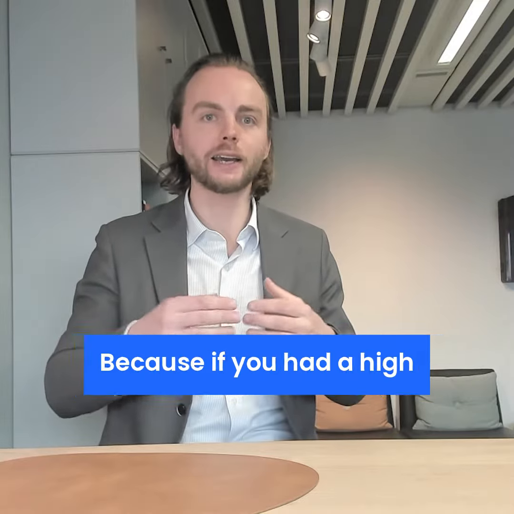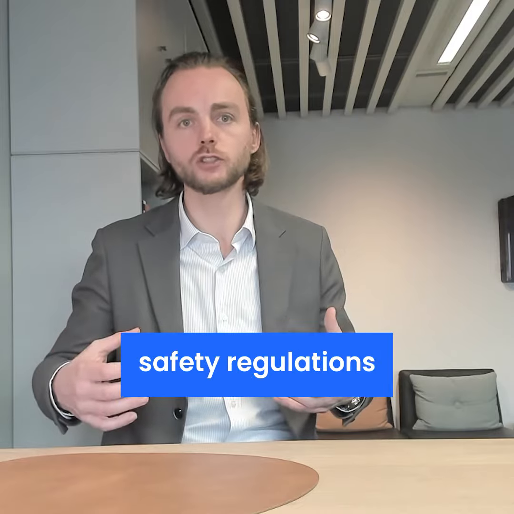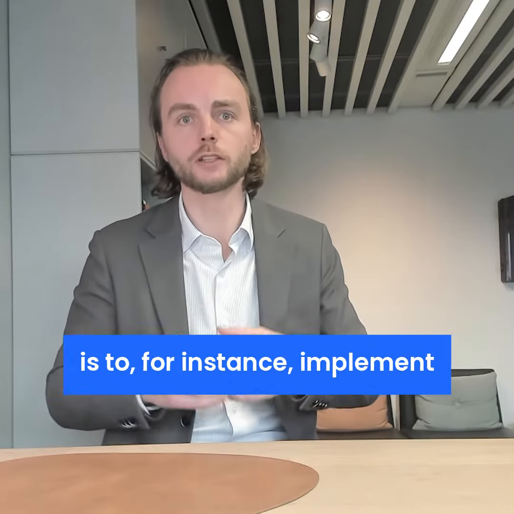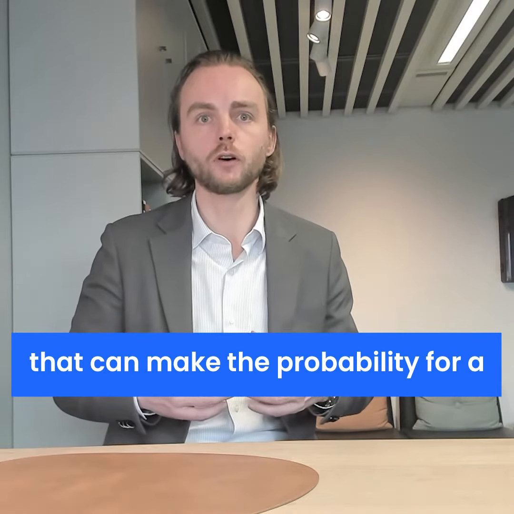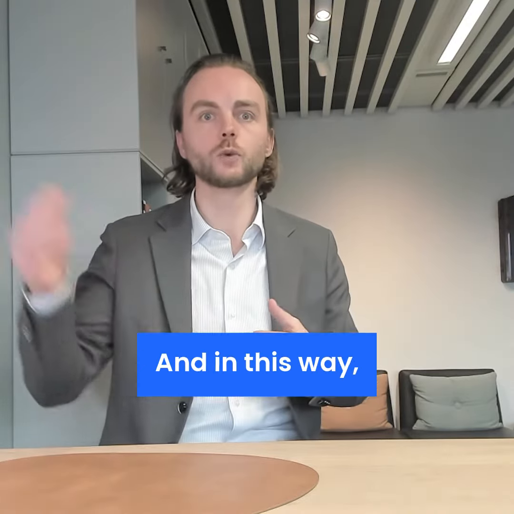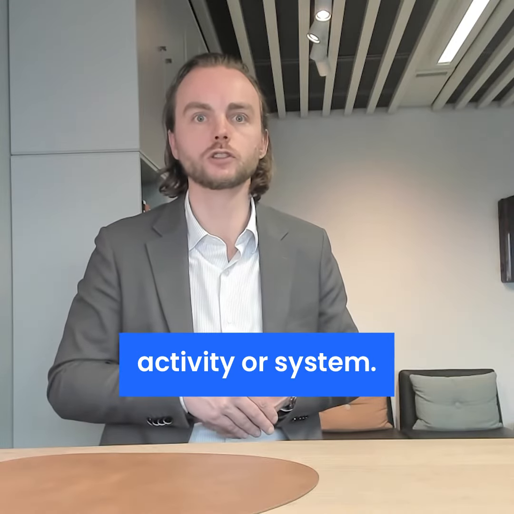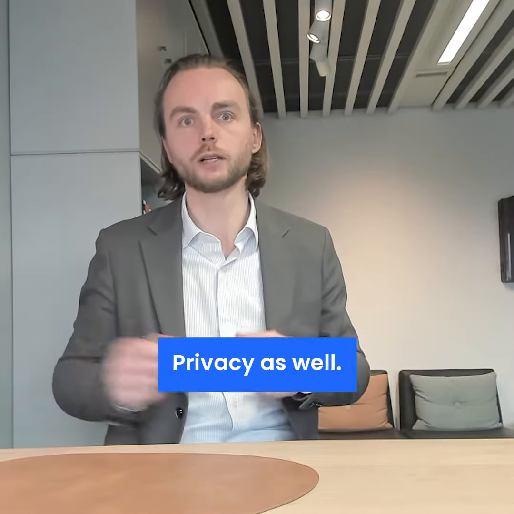Because if you have a high or a very high risk, you of course want to implement safety regulations so that you can lower this risk. The way to do so is to, for instance, implement some safety regulations that can make the probability for a security breach lower, and in this way you can lower the overall risk view for each processing activity or system. When you have done that, you are of course interested in documenting this in privacy as well.